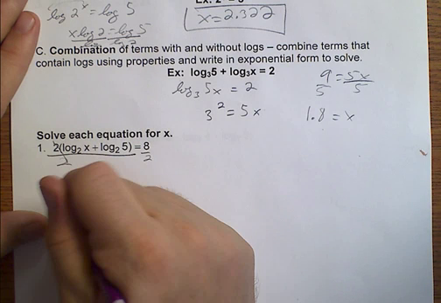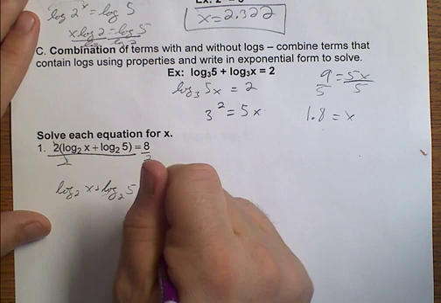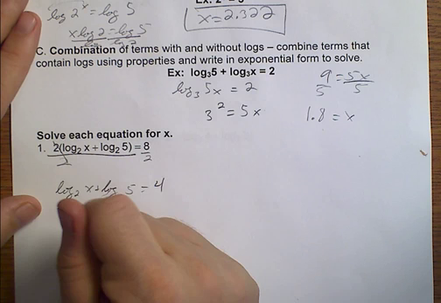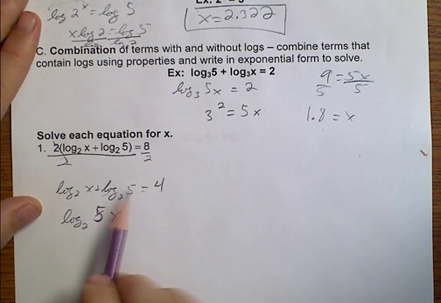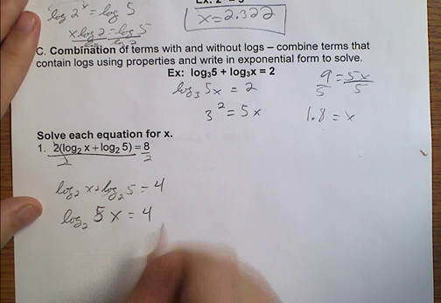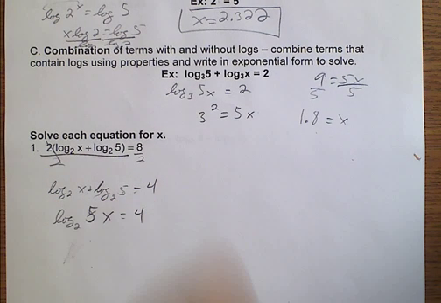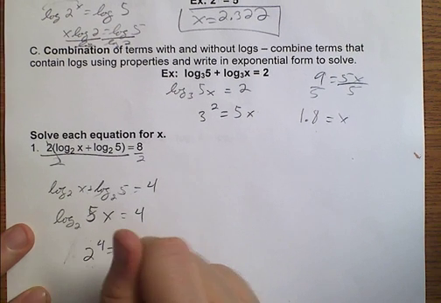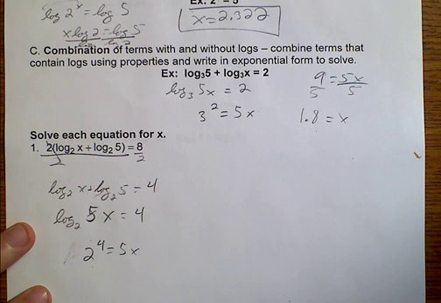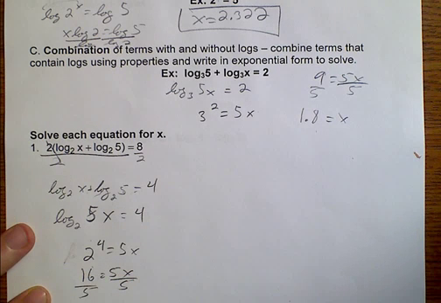And so I get that the log base 2 of x plus the log base 2 of 5 equals 4. Which means that we have the log base 2 of 5x equals 4. So we go ahead and convert this into an exponential equation. We have that 2 to the 4th equals 5x. 2 to the 4th, we use our calculator, equals 16. Divide both sides by 5, and we get that x is 3.2.